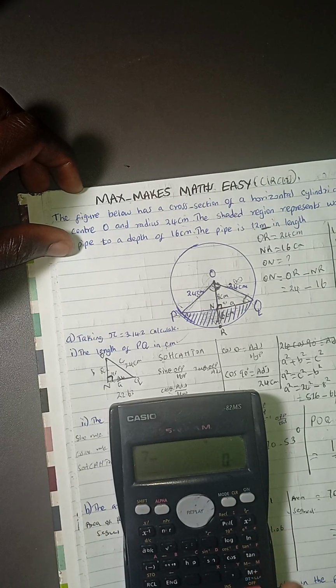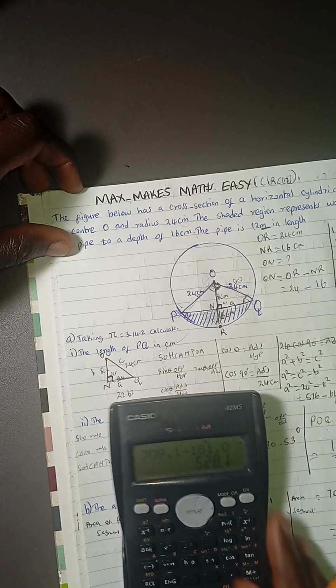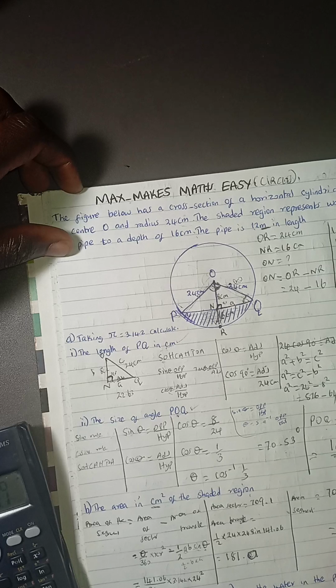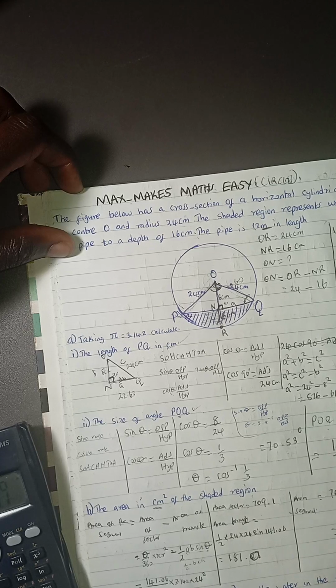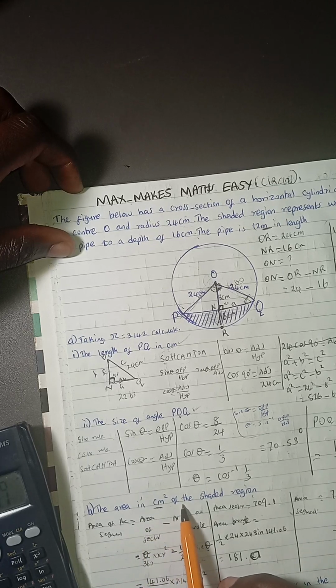So 709.1 minus 181.0, this one is 528.1 centimeters squared. That's the area of the shaded region.